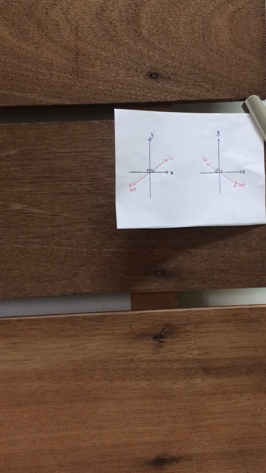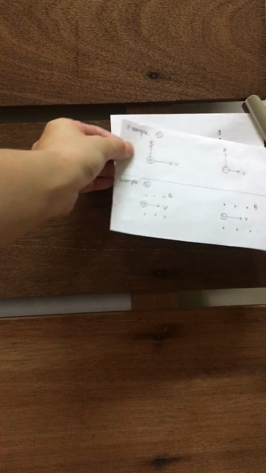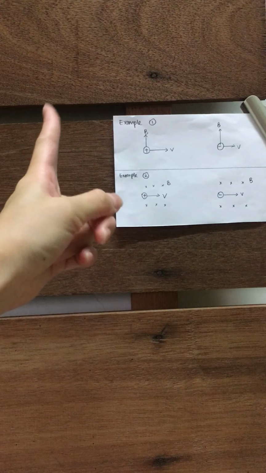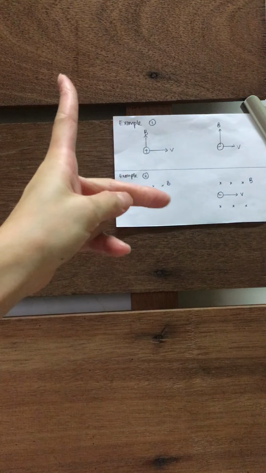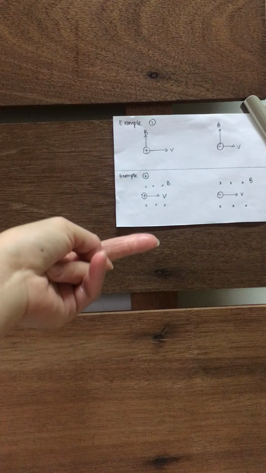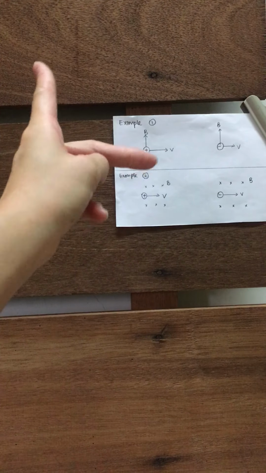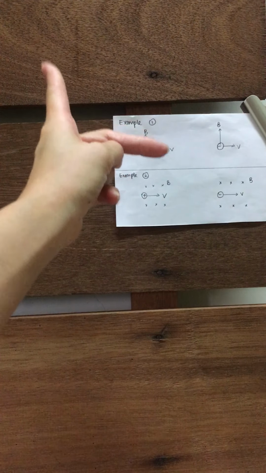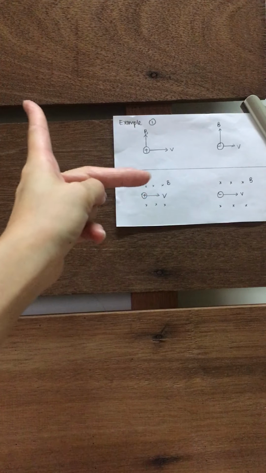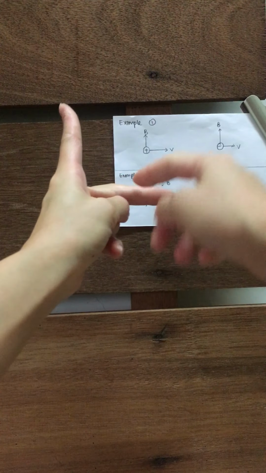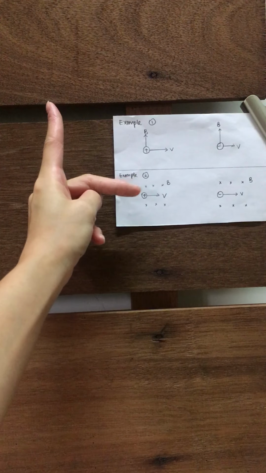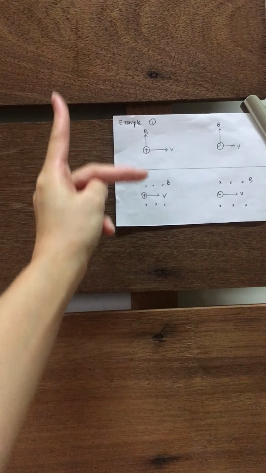Now take a look at the first example. This is F, B, and V. I will cross my thumb first to show the V and B directions, because you want to determine F. V is for your middle finger and B for your index finger. V is pointing to the right, B is pointing upwards.